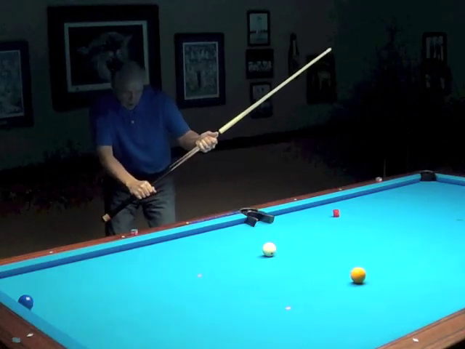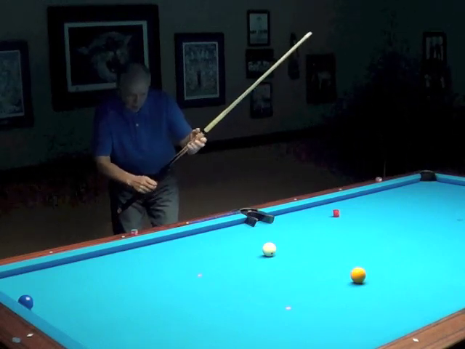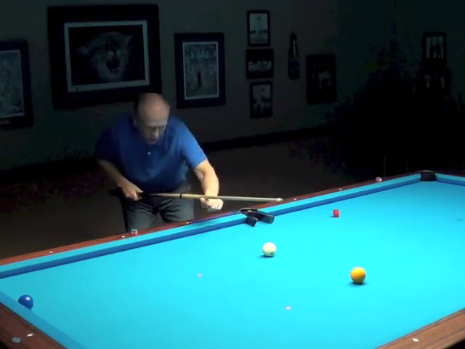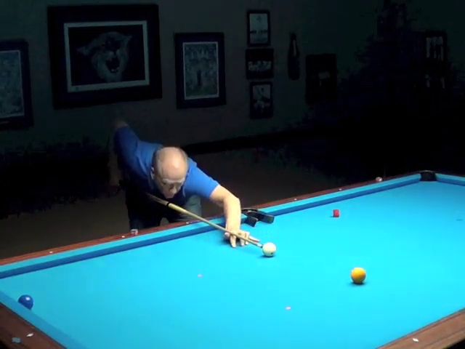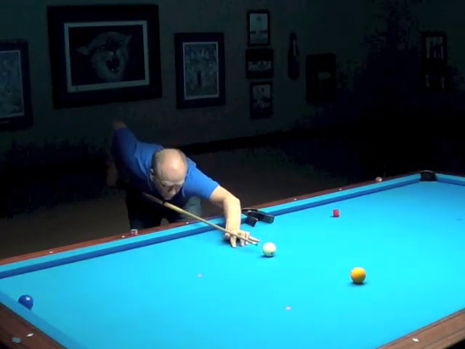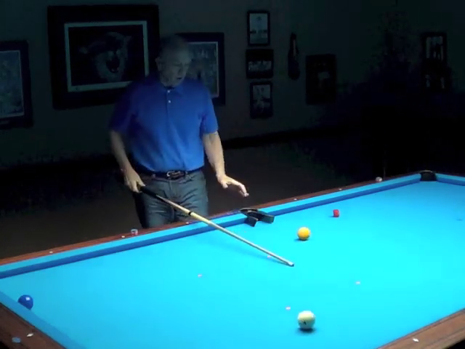Edge to A, center to edge. It's important to note that I'm not behind either one of these lines. I'm going to go straight into the cue ball, half a tip left, turn to center, and shoot very softly.